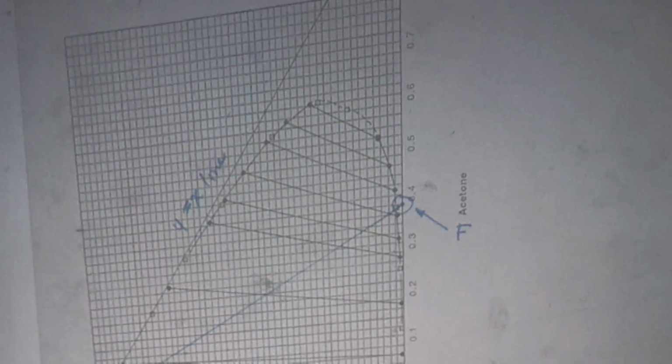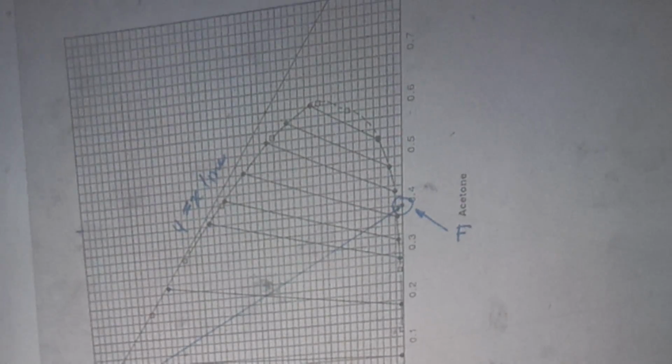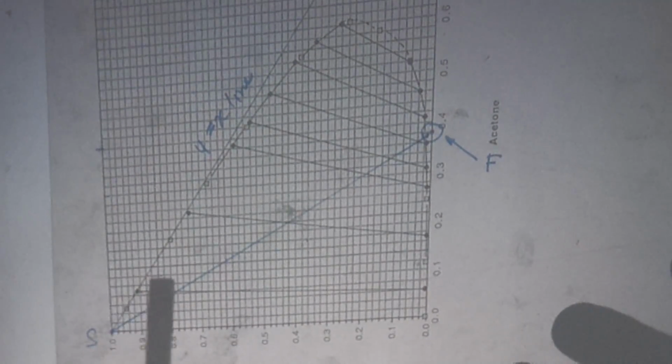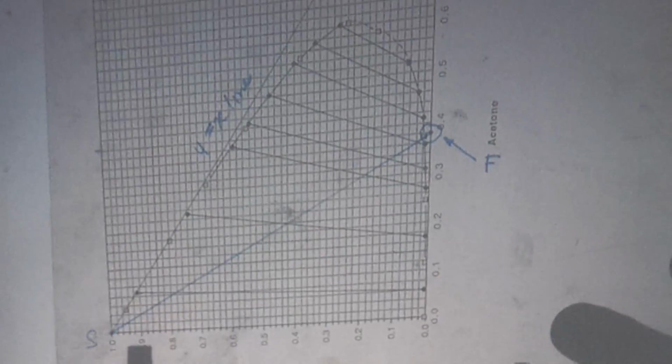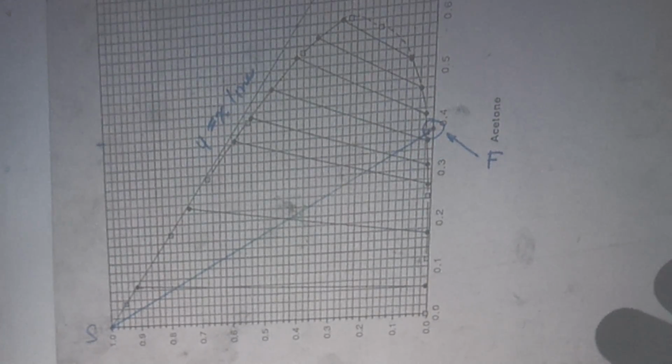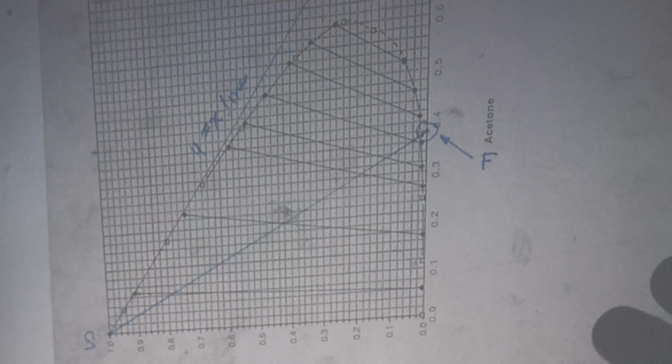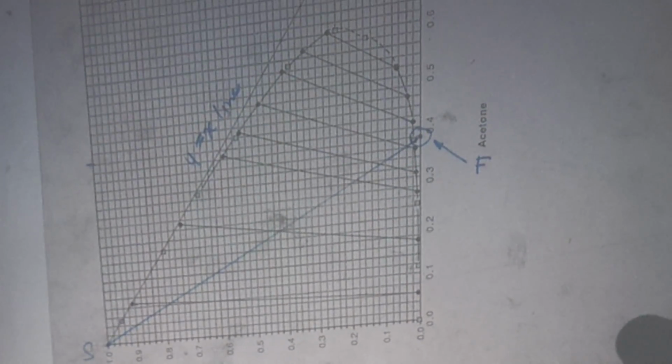Basically that's the edge of your diagram. In other words, 80 plus 20 is 1, so that's the other edge. That x equals y line represents no water.